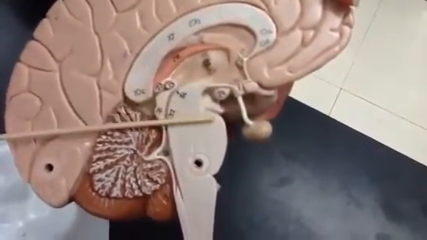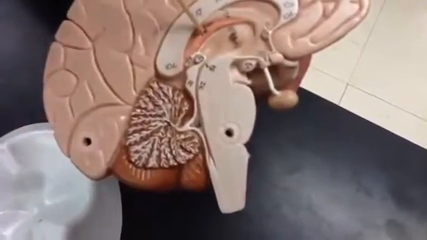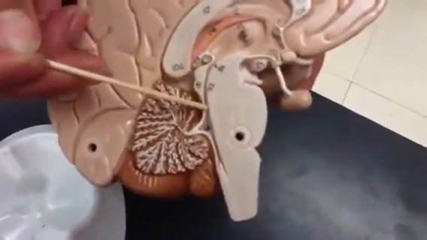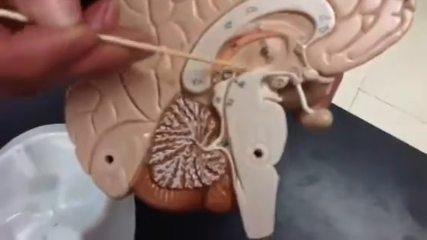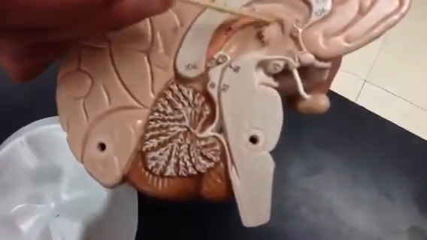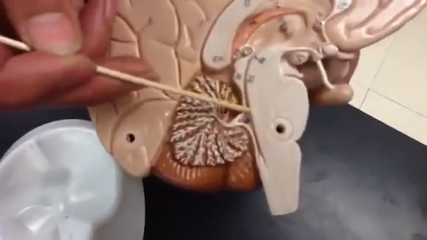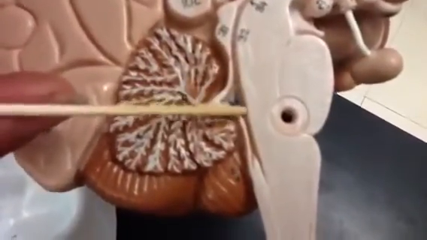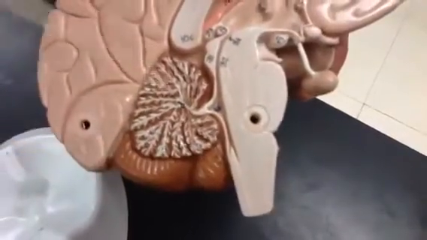As we move down, we get to the mesencephalon, or the midbrain. The mesencephalon is divided by this groove. This is our cerebral aqueduct. So this is where our cerebrospinal fluid drains away from our third ventricle. Should I have mentioned that? So this is our third ventricle, found here. The cerebrospinal fluid will flow down, and then this area where it widens is the fourth ventricle, and then it finally leaves and goes down into the central canal of the spinal cord.